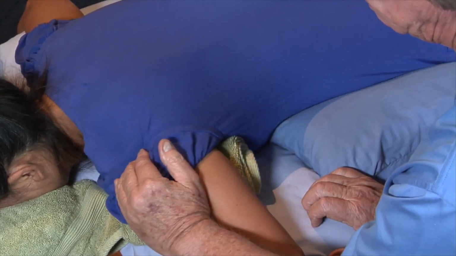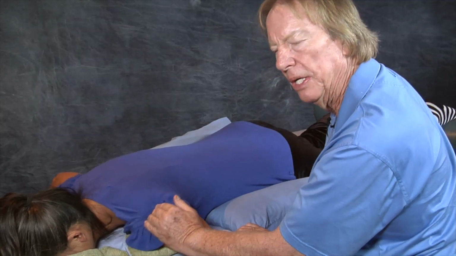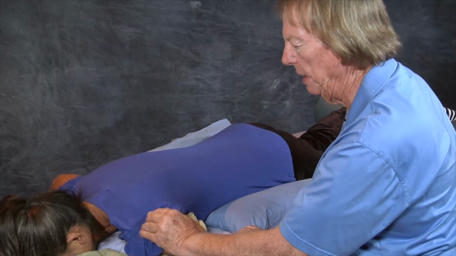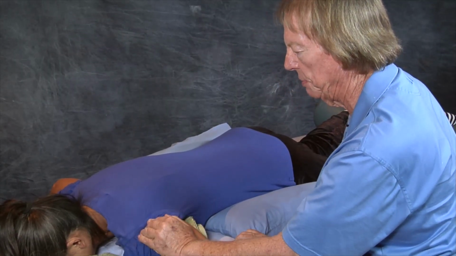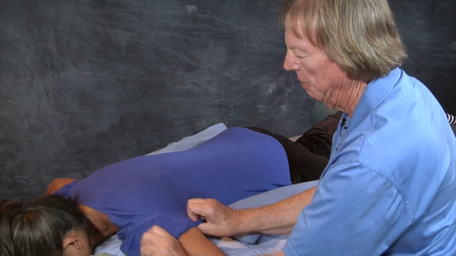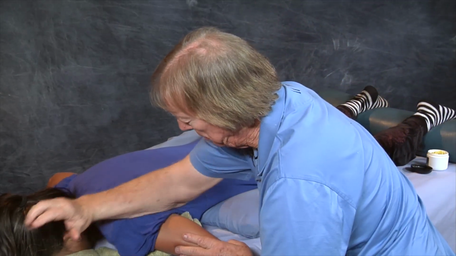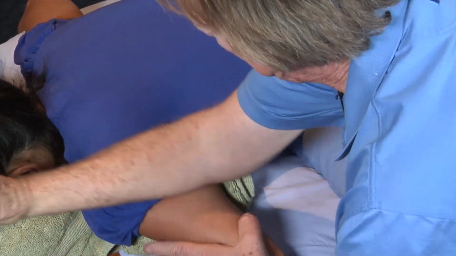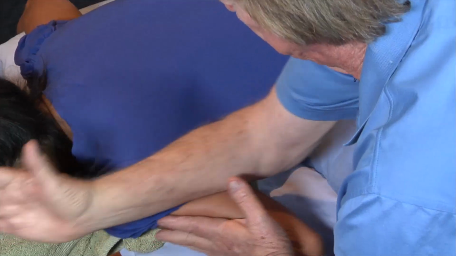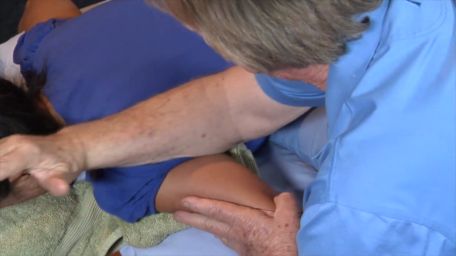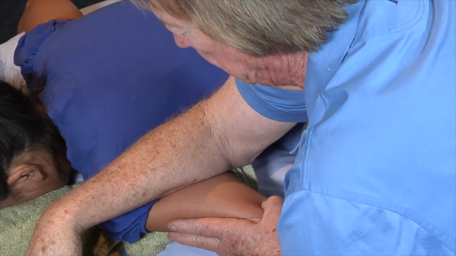Can treat from the prone position the tendons of those three important rotator cuff muscles. Can use the forearm to lean into that junction of the scapula and the arm and do some mobilization work and just leaning or compression.